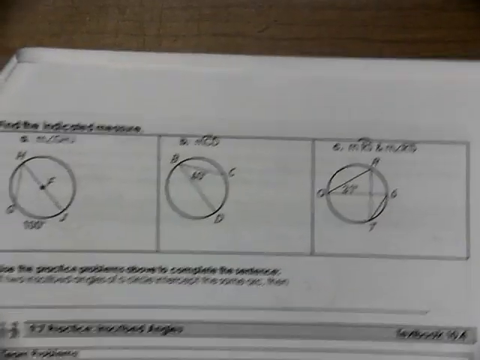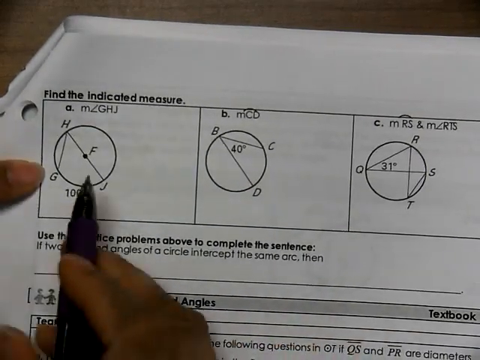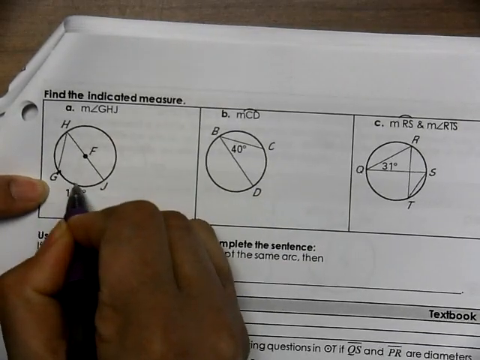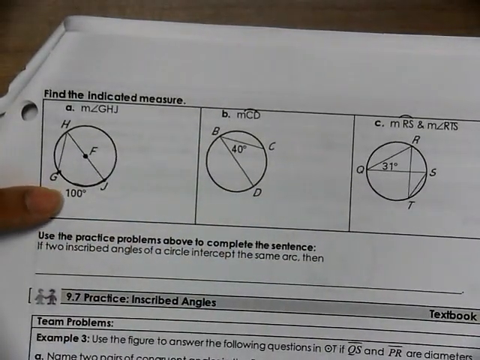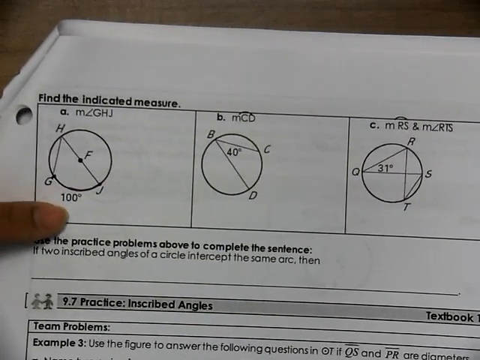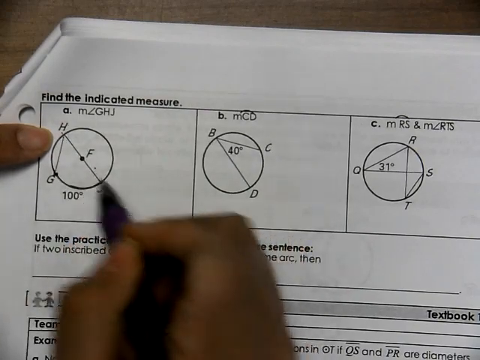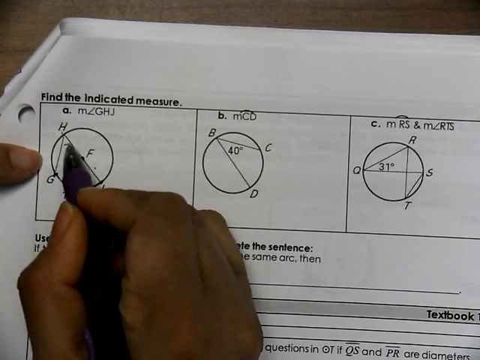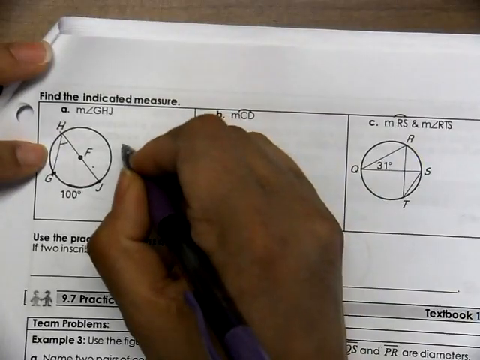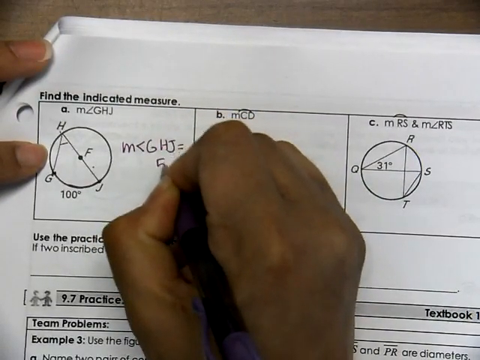It's very repetitive because you're either given the inscribed angle and you're figuring out the arc, or you were given the arc measure and you're trying to find the inscribed angle. So this first one, you see the intercepted arc here is 100 degrees. So we know that the relationship here is that we need to cut this in half to get to angle GHJ, which is the inscribed angle here. So this would be 50 degrees. So measure of angle GHJ equals 50 degrees.